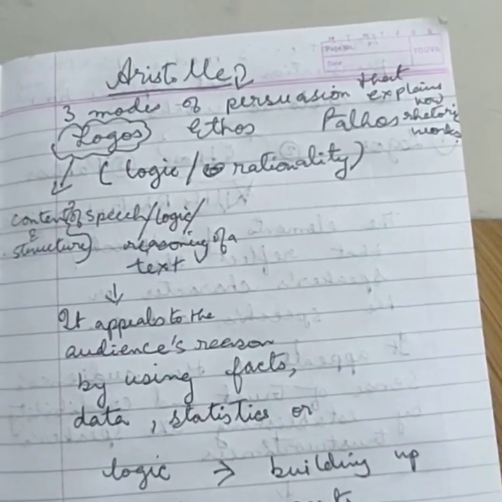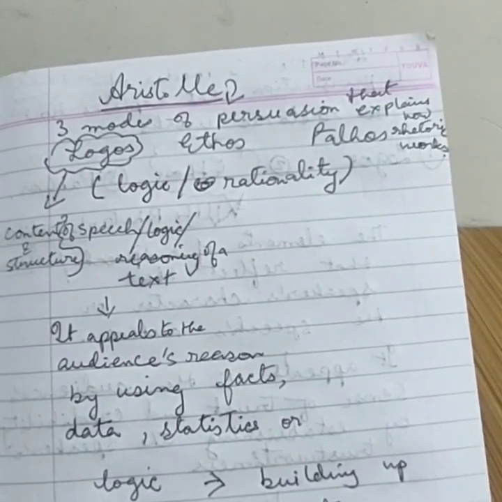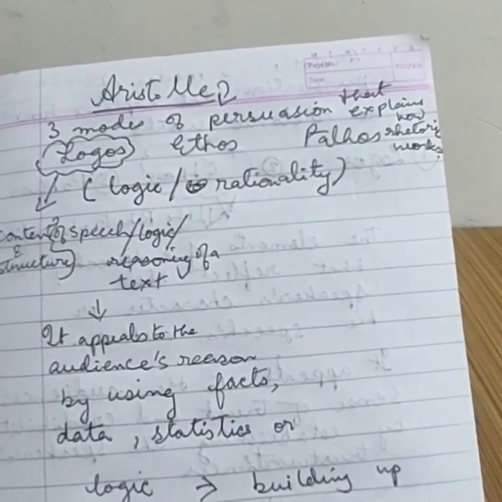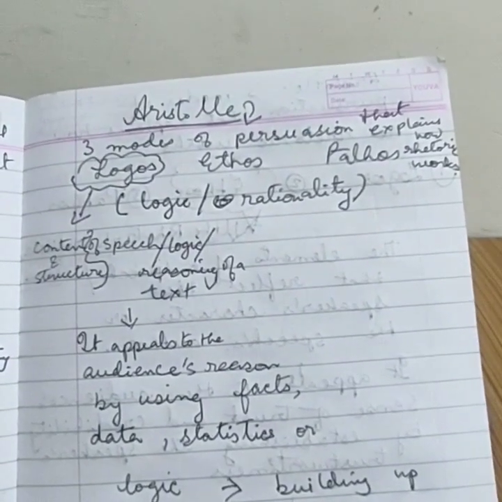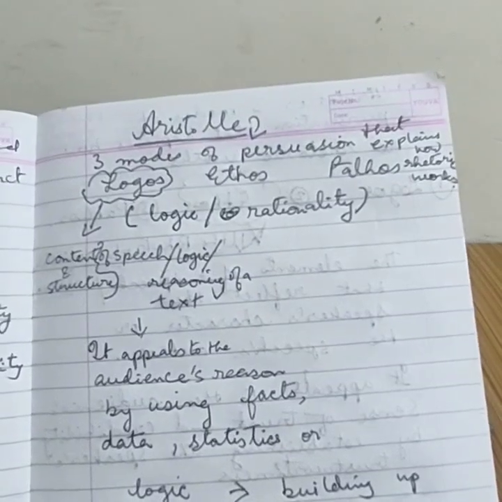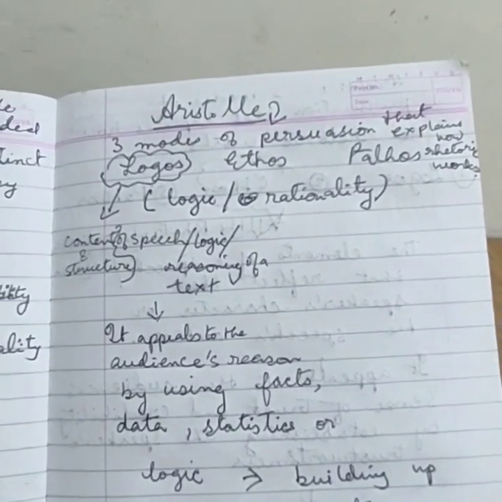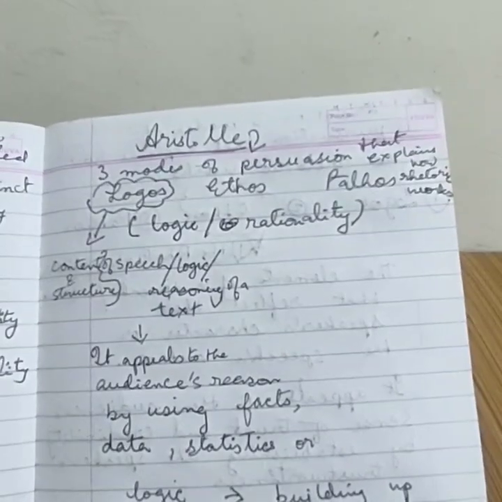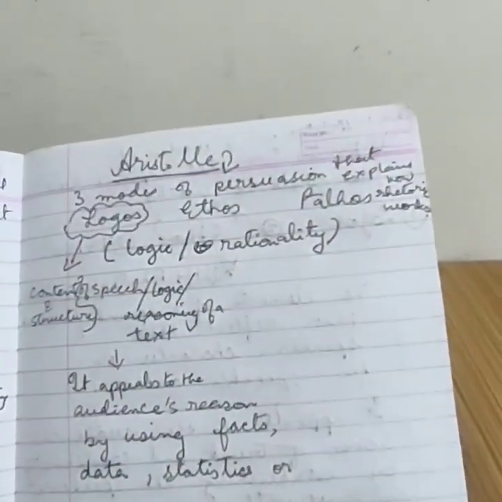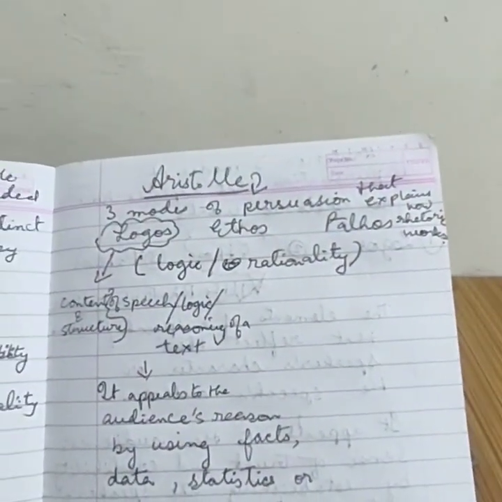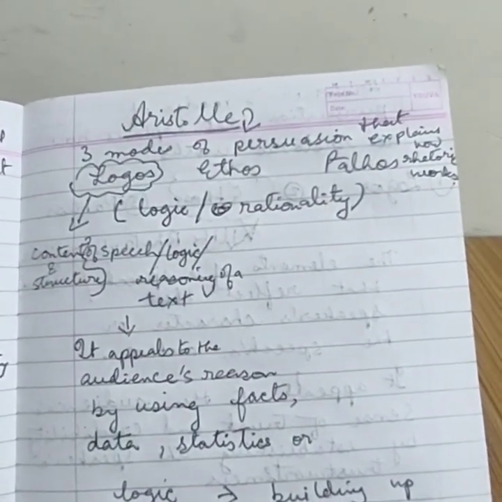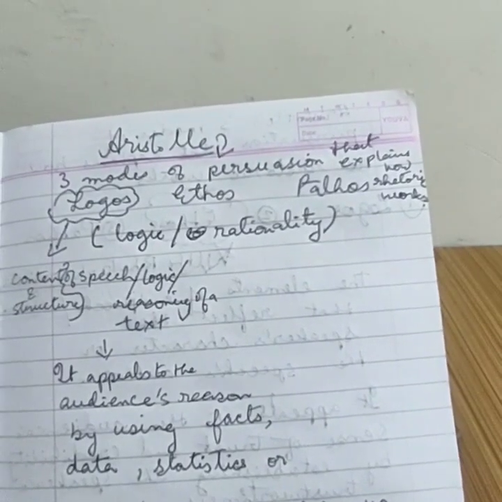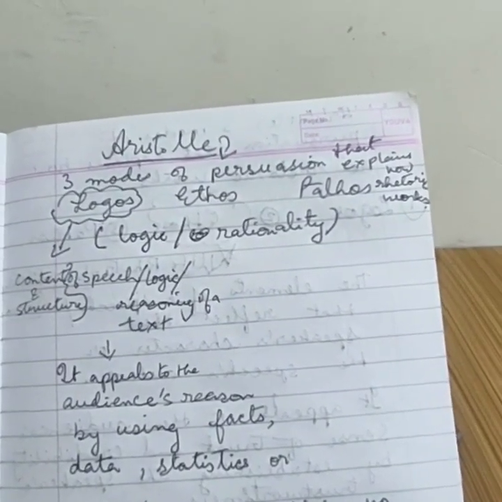About 2300 years ago, Aristotle determined the components that are needed for effective speaking. So, to make a speech very effective to the audience, he has called it rhetorical. So, to make the rhetoric effective to the audience, he has determined 3 components, that is ethos, logos and pathos.